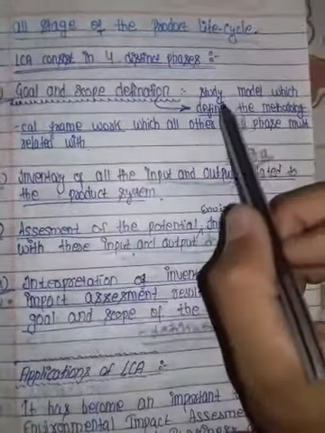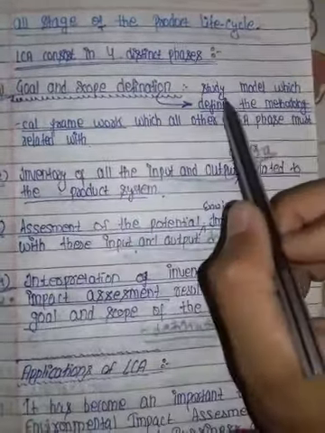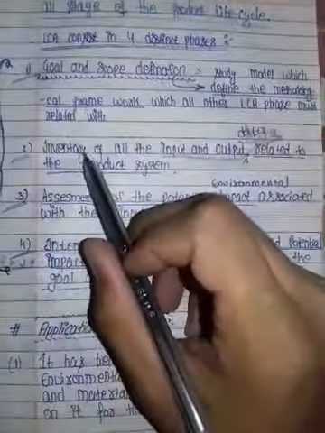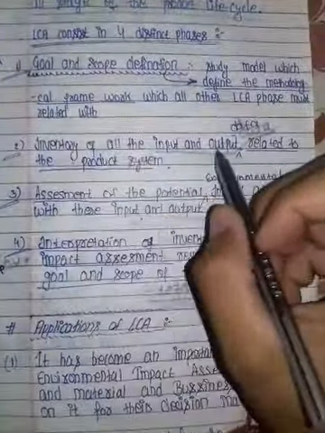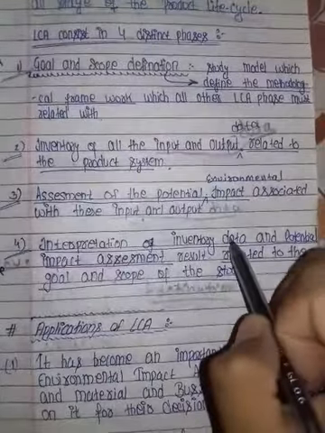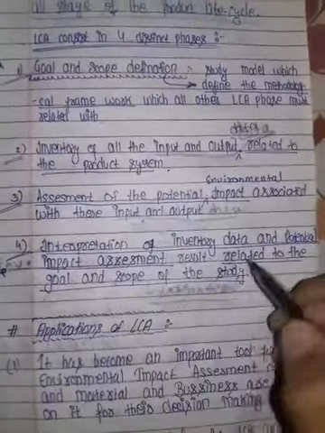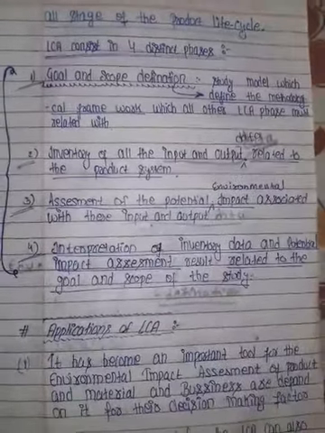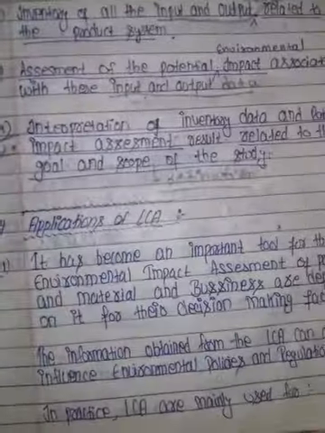Goal and scope definition: the study model defines the methodological framework to which all other LCA phases must be related. Then the inventory of all input and output data related to the product system, assessment of the potential environmental impact associated with these input and output data, and the next one is the interpretation of the inventory data and the potential impact assessment, which are results related to the goal and the scope definition of the study.